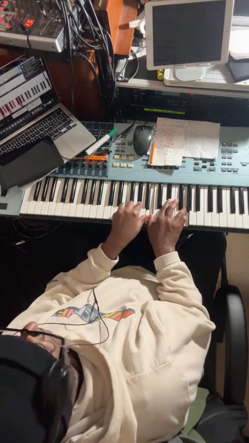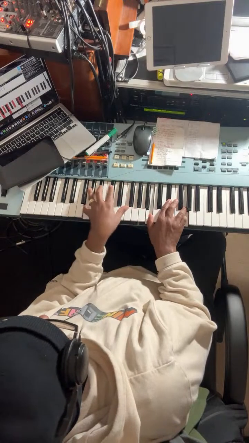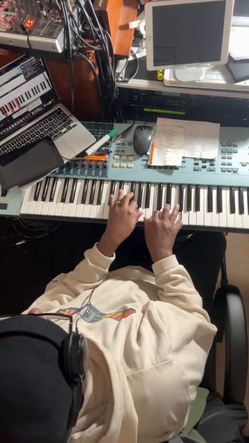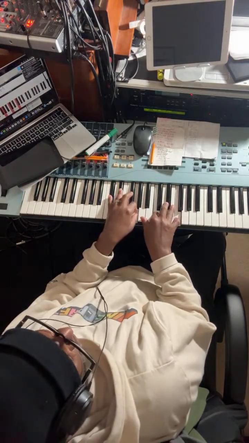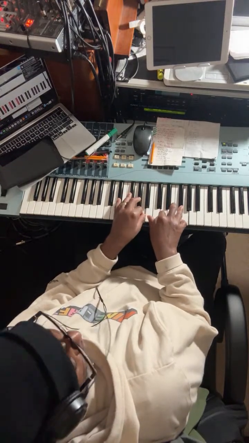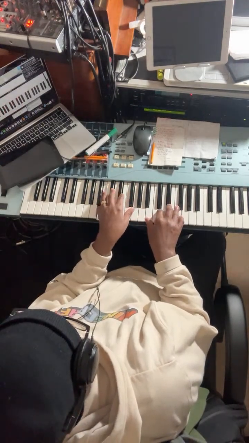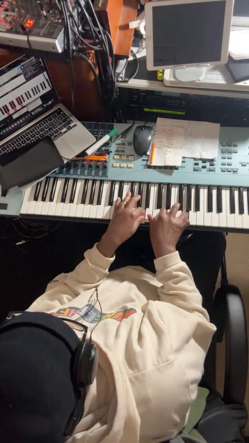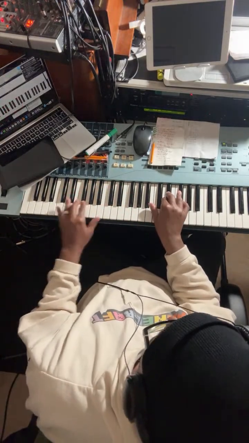Without the bass line, is a minor 9 flat 5 again. Major 7 flat 5, major 7 flat 5, major 7 flat 5 transpose. And take you to C minor 9.